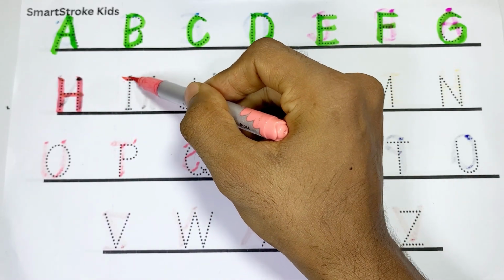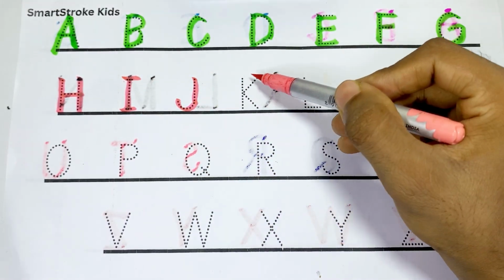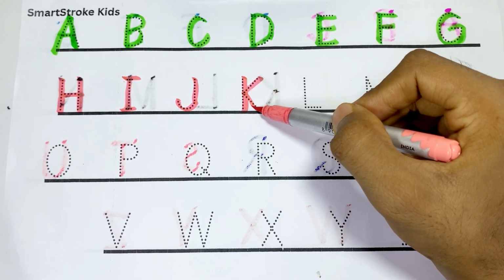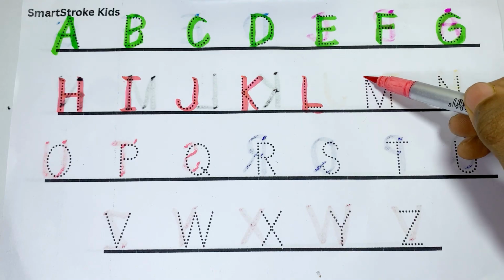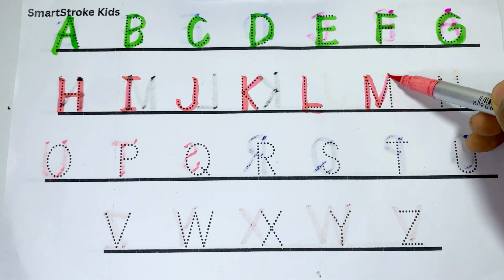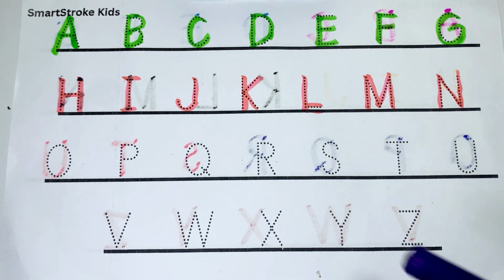H for helicopter, I for ice cream, J for joker, K for king, L for lion, M for moon, and N for nose. Now you draw O and use purple color.